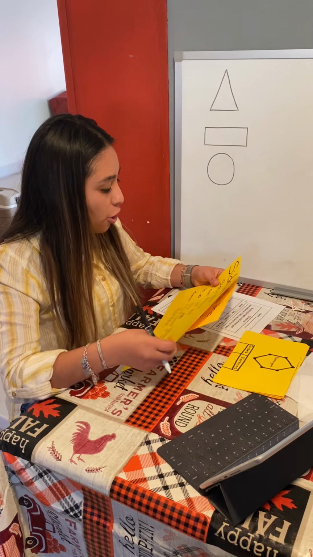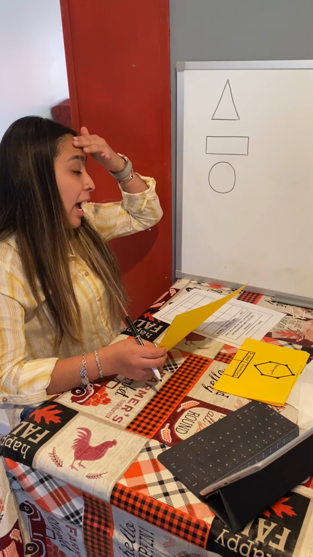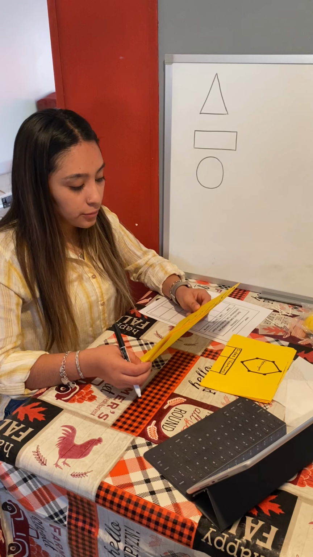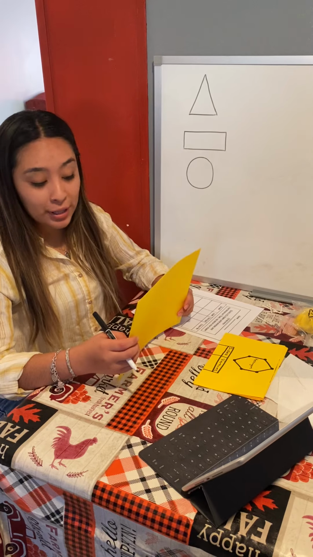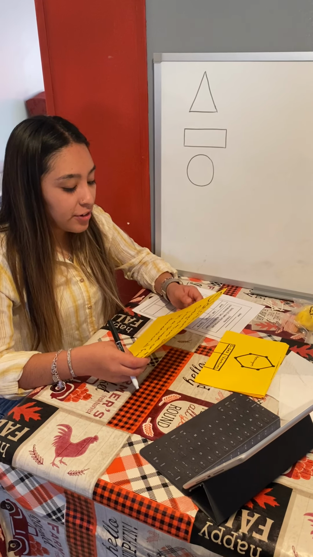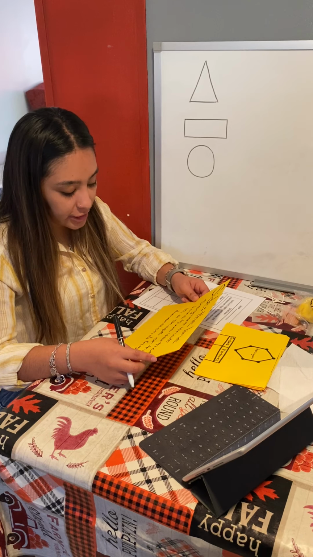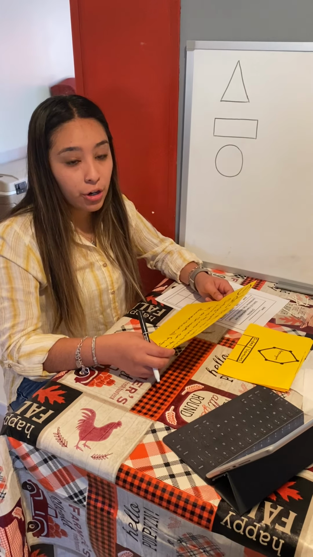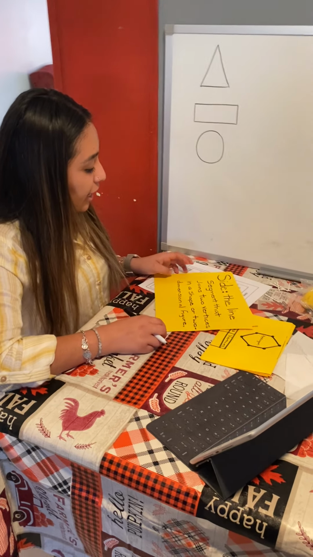Does anyone know what the definition of a side is? That was close enough. So the definition of a side is the line segment that joins two vertices in a shape or two-dimensional figure. That's what a side is.